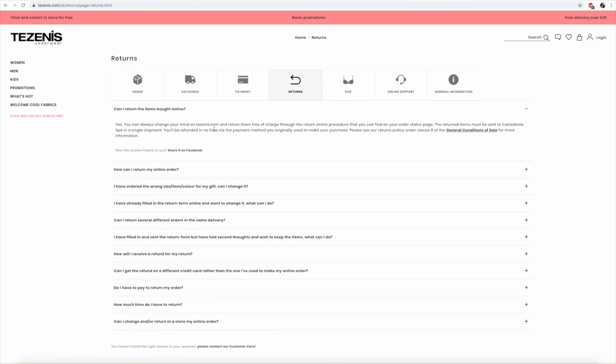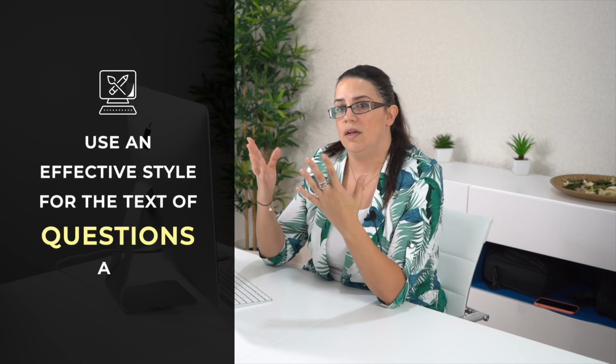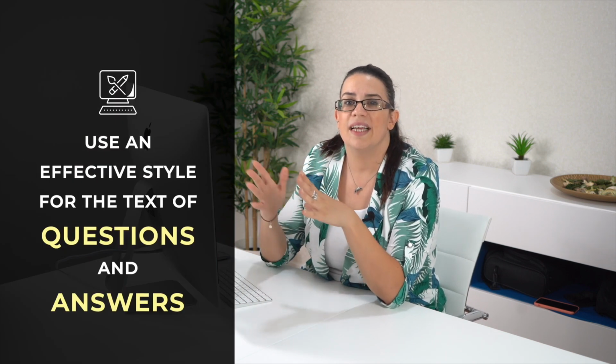As you can see, Tazenis has many frequent questions, and if they hadn't used this categorization system and display, some questions would have been very difficult for the customer to find because the page would contain a lot of text and information. The third piece of advice refers to the typographic style of the frequent questions.